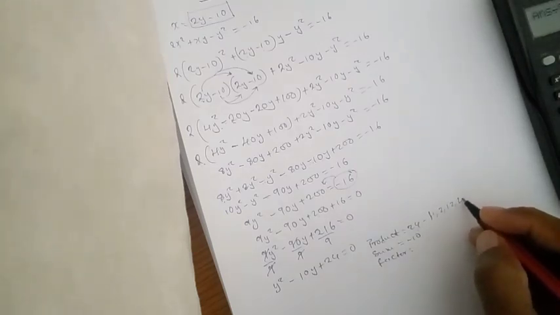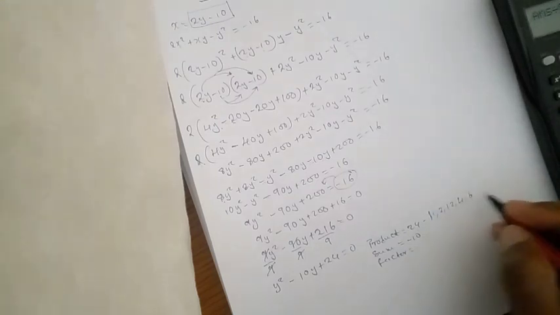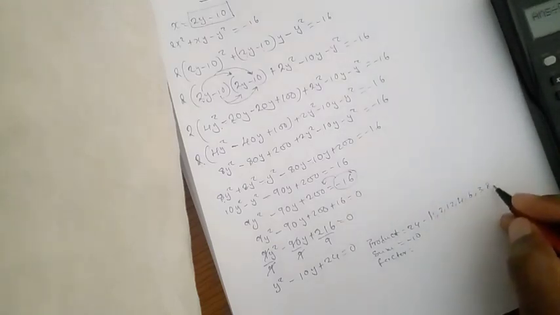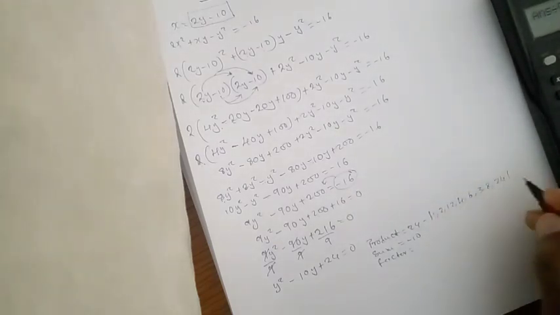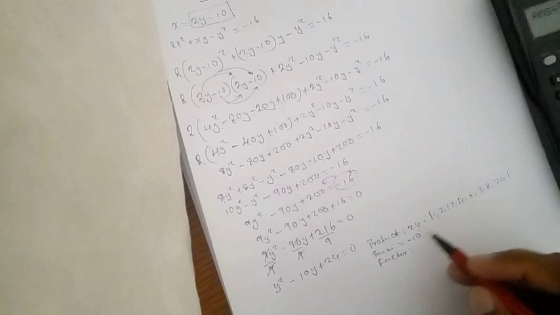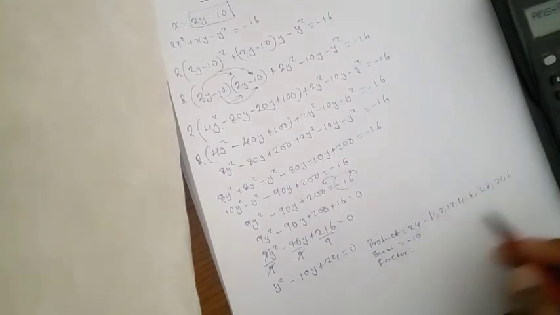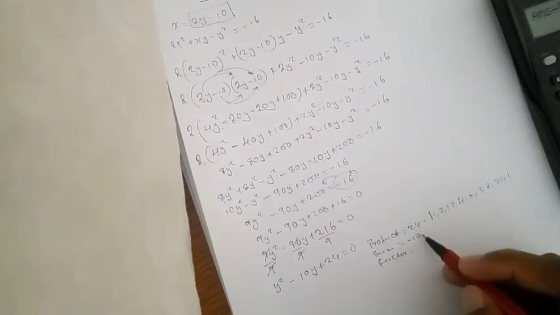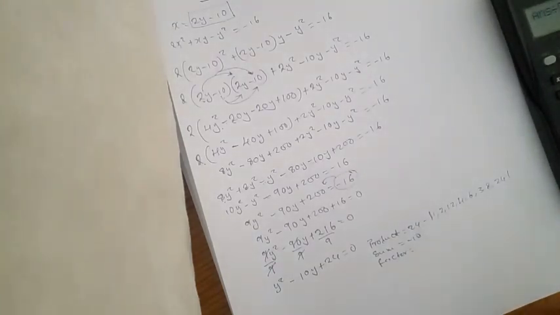Then we have 4 times 6, which is 24. Then we have 3 times 8, which is also 24. And we have 1 times 24 itself. So these are the factors of 24. From these, we can find the two factors which will give us 24 when we multiply and negative 10 when we add.